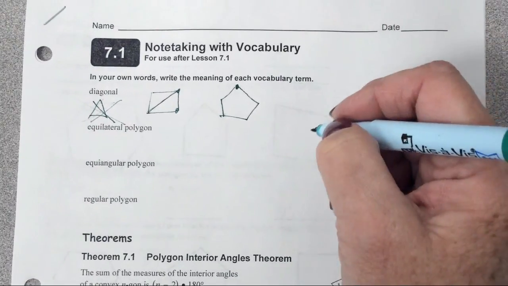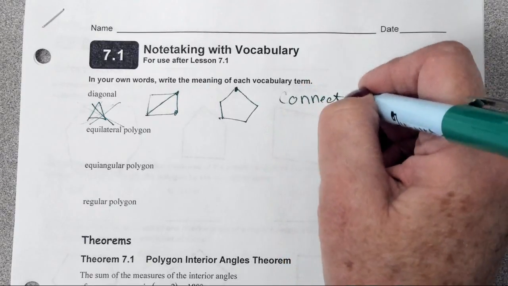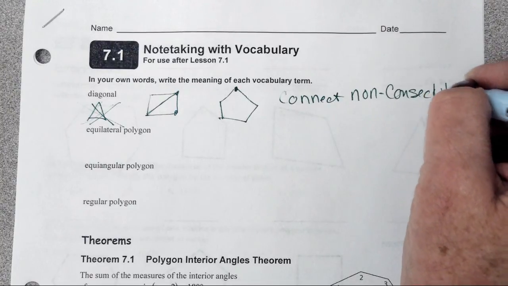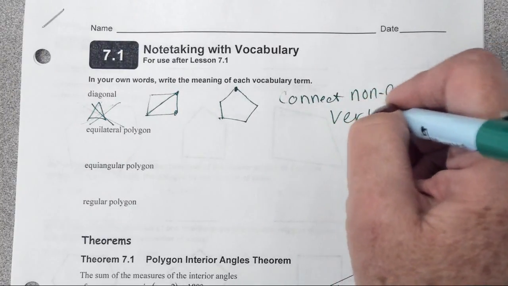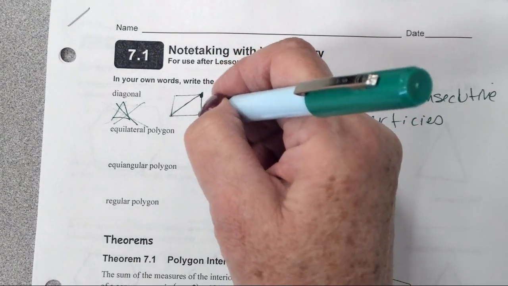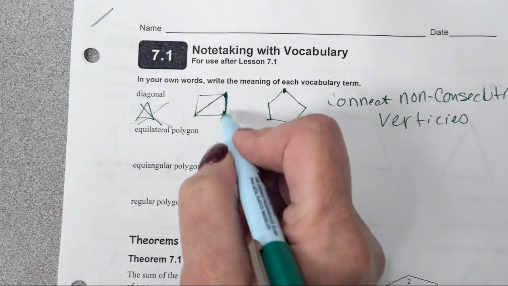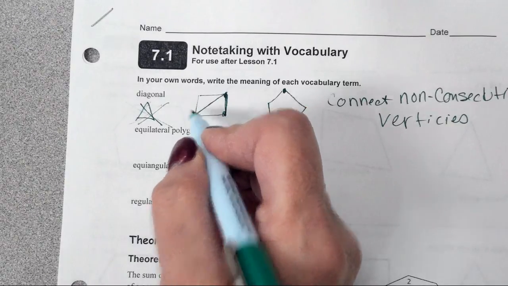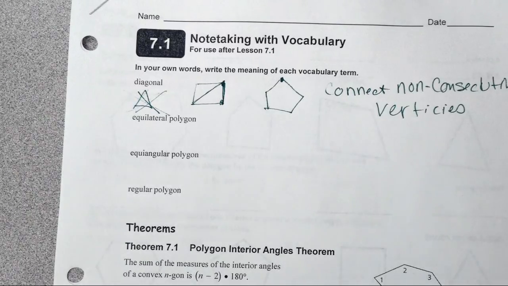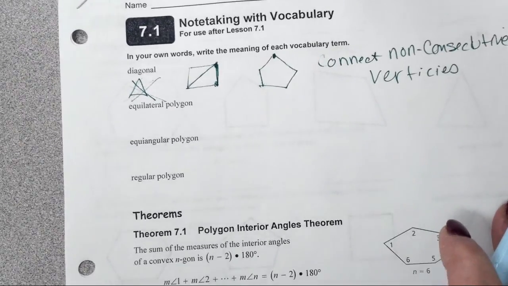All right, so here's the technical definition then. We are going to connect non-consecutive vertices. So then if we go back and look at this original picture, this is a vertex, but those are consecutive vertices, so that won't work. But from here to here, that's non-consecutive, so that's a diagonal. And there's another diagonal we can draw in there too. And over here, we can draw quite a few diagonals, crisscrossing stuff.